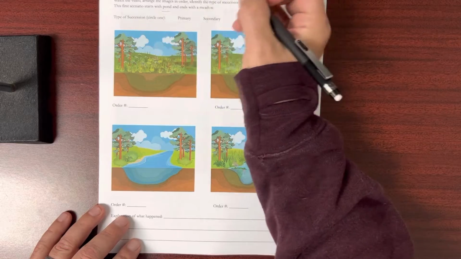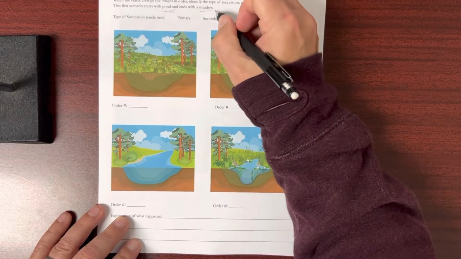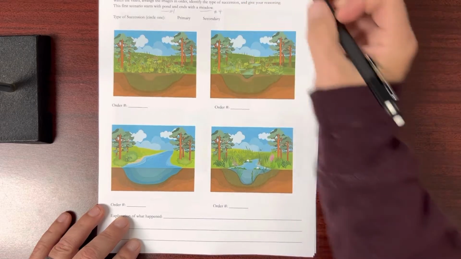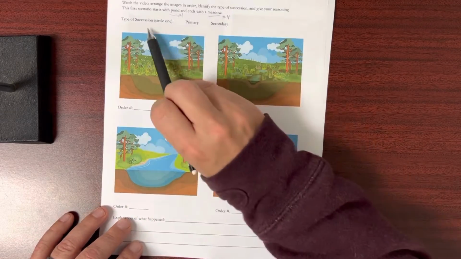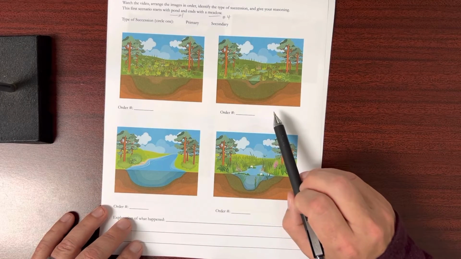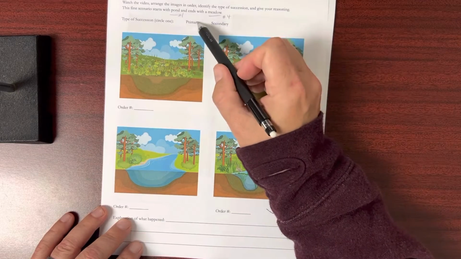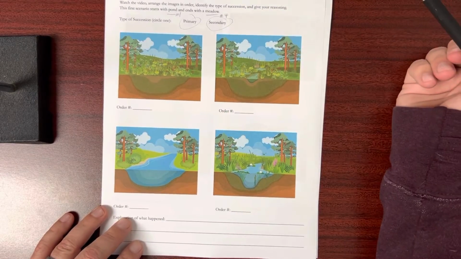But remember, we're starting with the pond, which should be number 1. And we're ending with the meadow, which should be number 4 in this case. And you just put those numbers here. Now, you're also circling whether this is primary or secondary succession. So if you think it's primary, you'd circle primary. If you think it's secondary, you'd circle secondary.